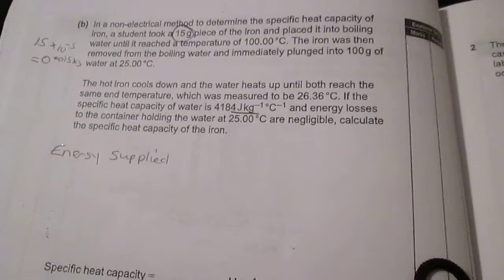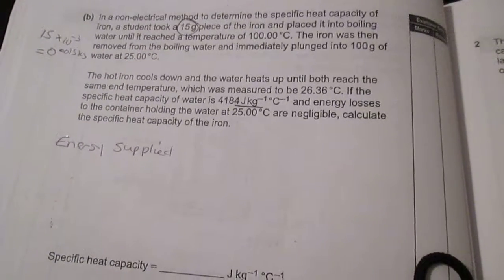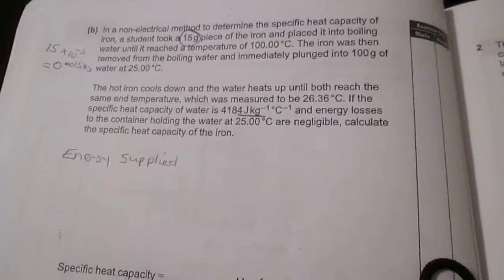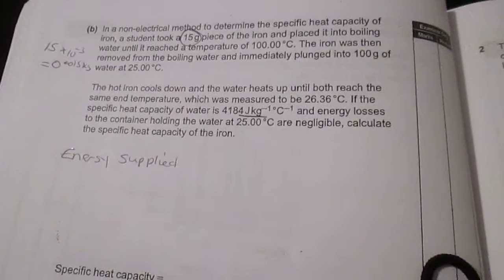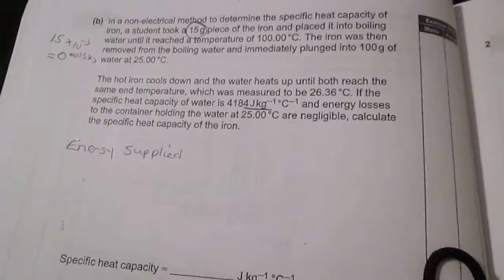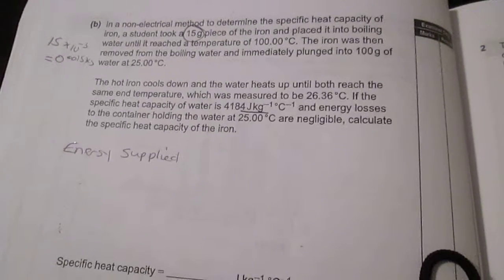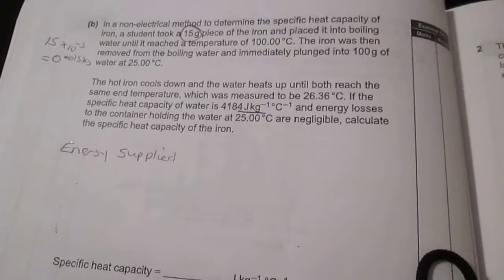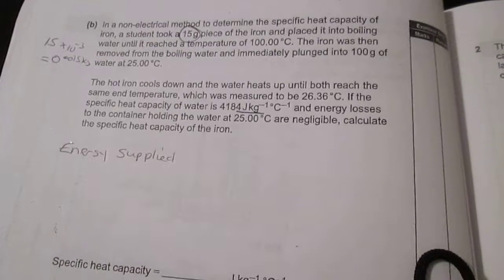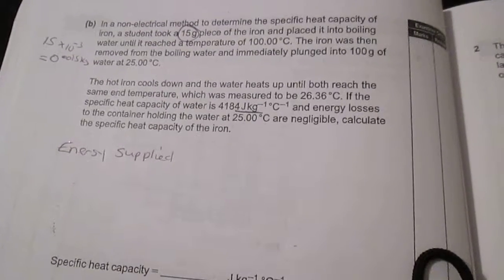SIA A2 January 2014 question on specific heat capacity. So this is talking about heating up a piece of iron, 15 grams of iron, until it reaches a temperature of 100 degrees. And when it reaches the temperature of 100 degrees, we're going to plunge it into water.